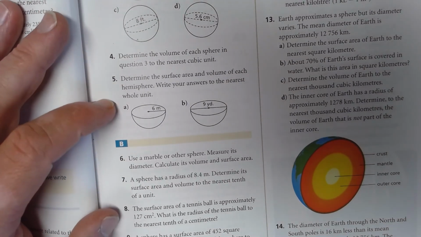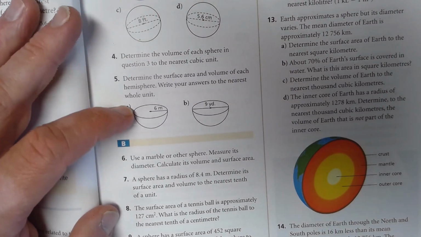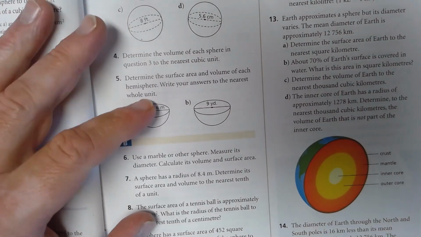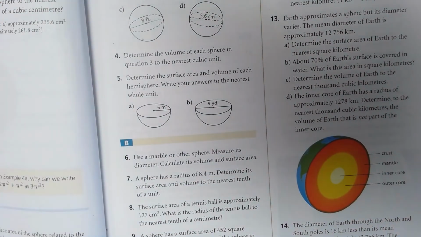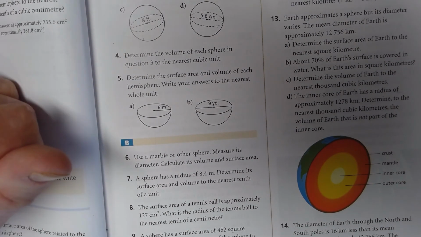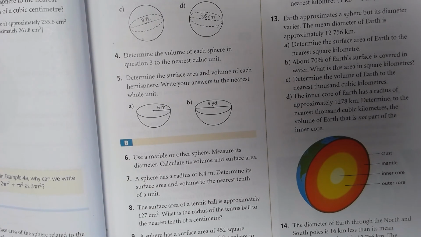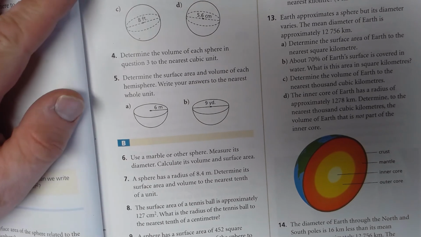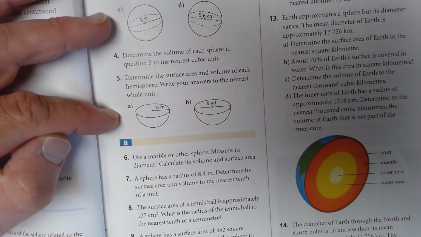So that's 3 and 4, finding surface area and volume. 5 is simply hemispheres. So you'll do the same thing as you did for question 3 and 4, but you'll divide your answer by 2 at the end. Here you're given a radius, here you're given a diameter. Good? Do we need one more example, or are we good? I think we're good. Okay, so just these very brief questions.